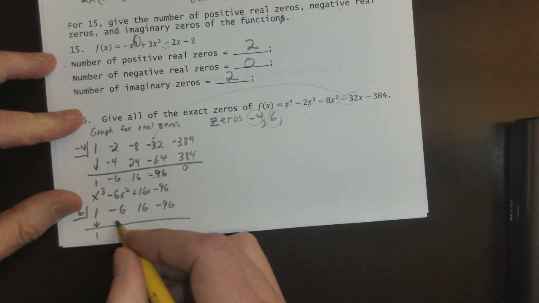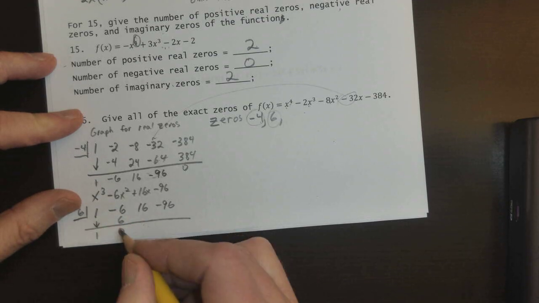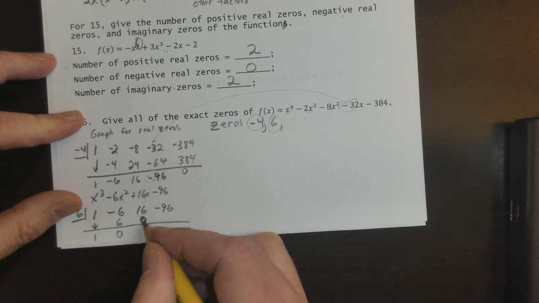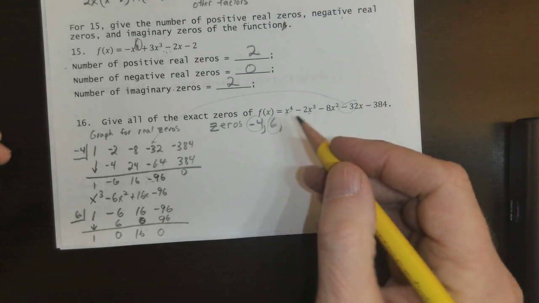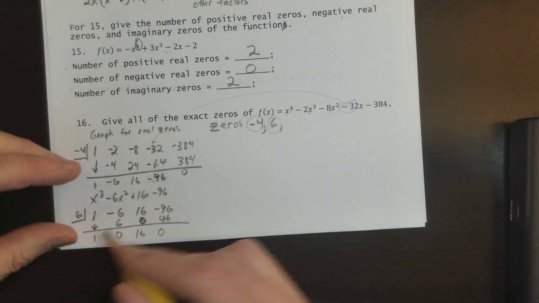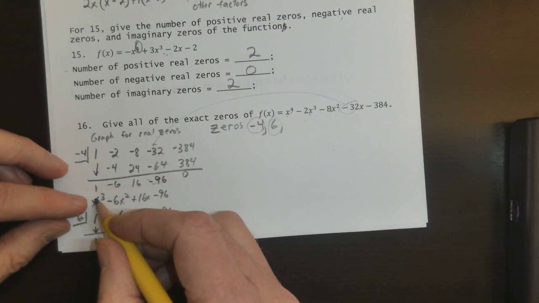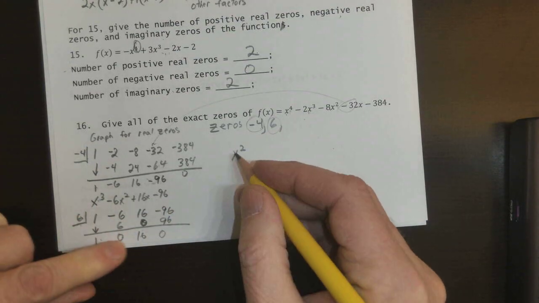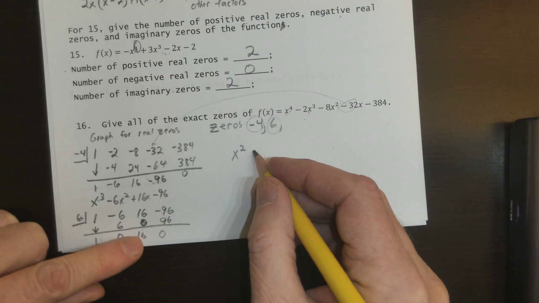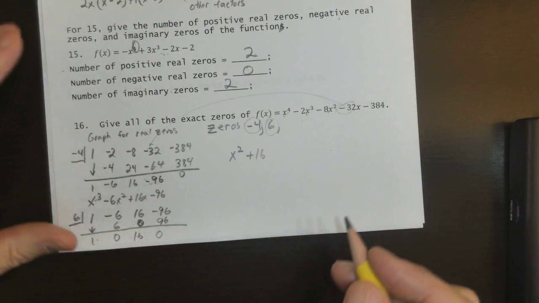Bring down 1. 6 times 1 is 6. -6 plus 6 is 0. 6 times 0 is 0. That's 16. 6 times 16 is 96. And that is a 0. So we're good with that. Our depressed polynomial, dropping it down from x to the 3rd, now goes to x to the 2nd, plus 0x, I'm not going to write, plus 16.